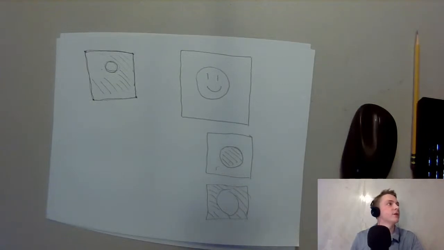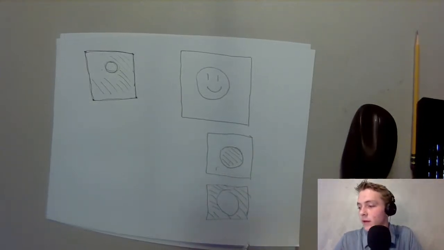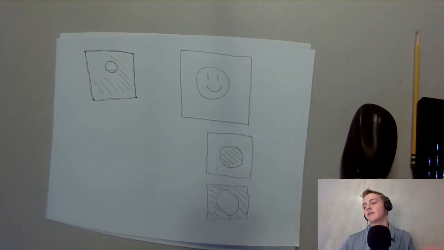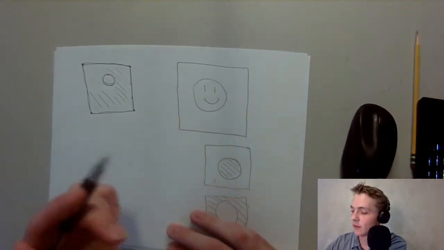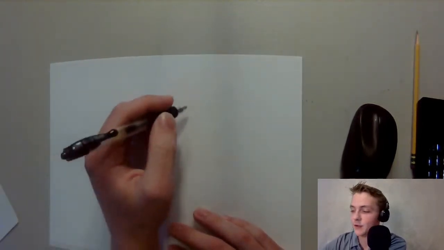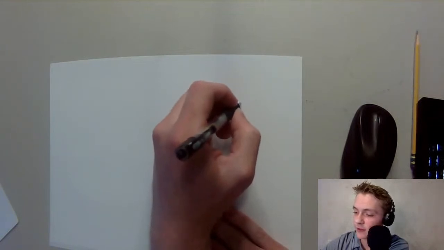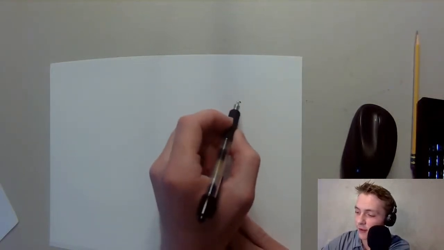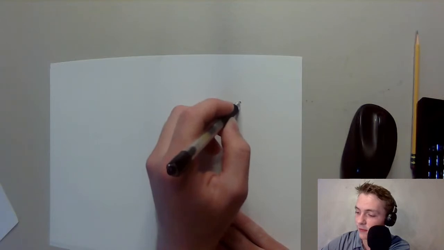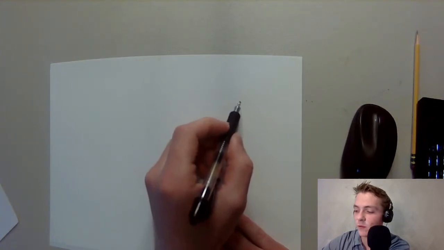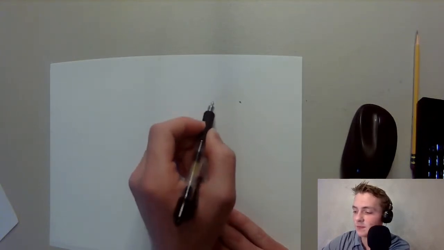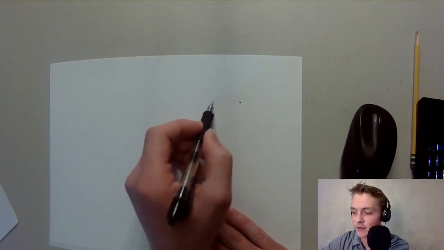Okay, so how are we going to draw this circle if we can't use the built-in command for drawing? So one way of doing it is to start at a point, and this would be the center of your circle right here. Then you want to go out some distance, some radius of the circle and make a point.